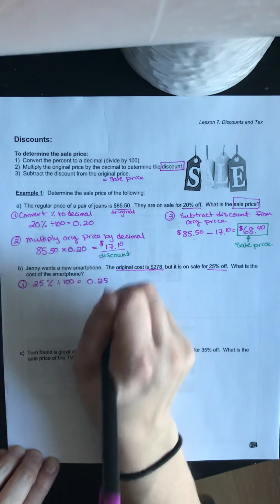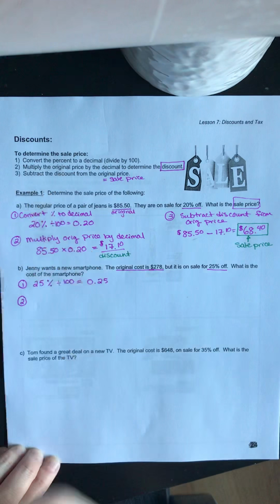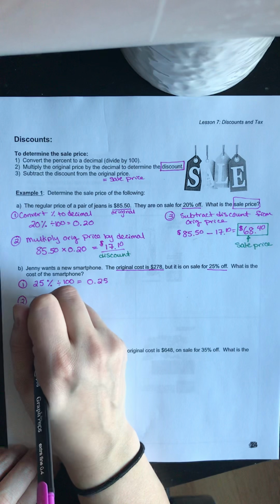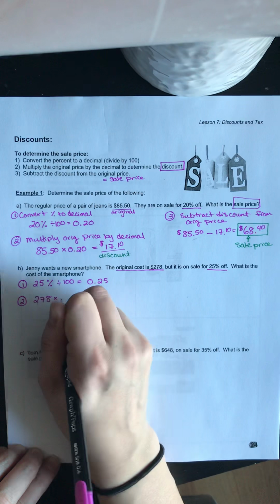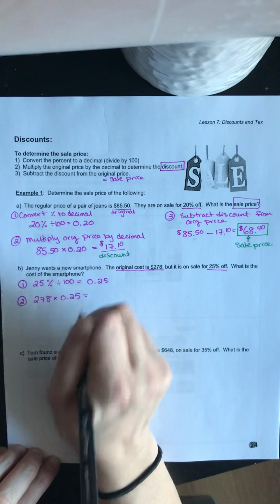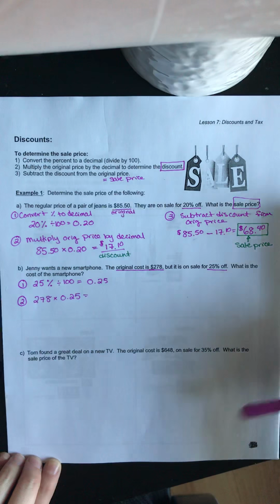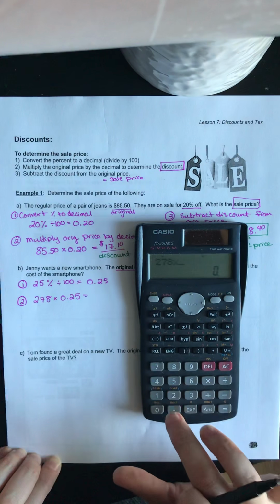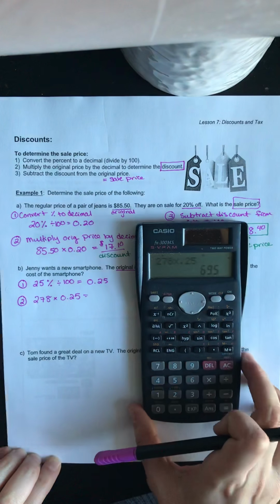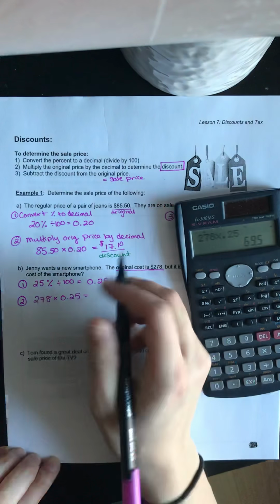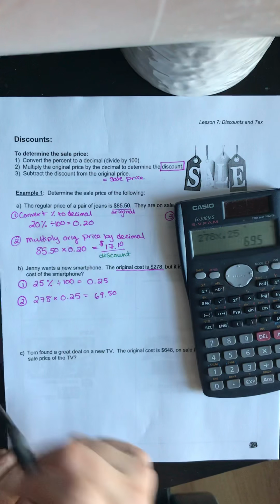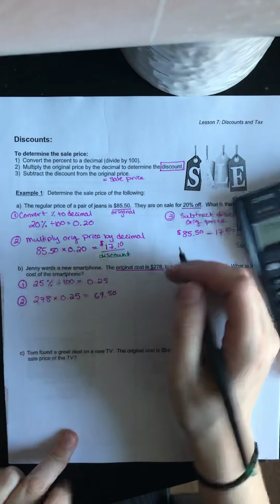Okay, the next step, we have our decimal. Now we want to multiply that decimal by the original price so we can find the discount. So we're going to take our original price of $278, multiply it by 0.25, so that we can see what we actually are going to be able to save. $278 times 0.25 equals $69.50. That's how much you're going to save.